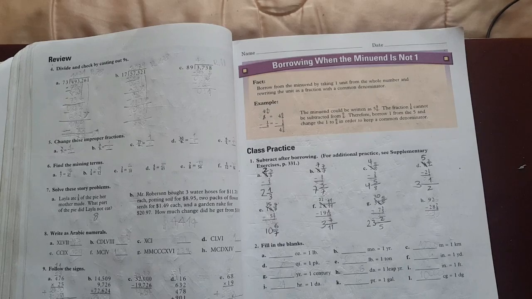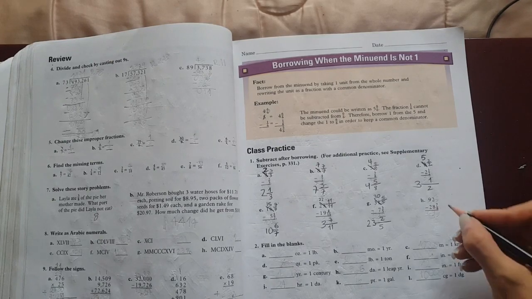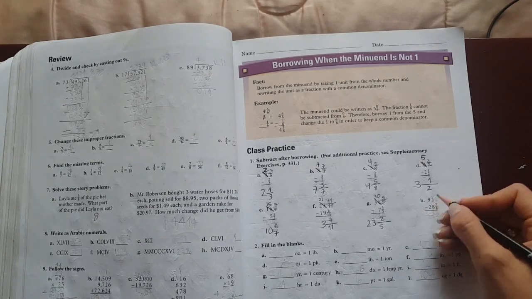Very good. Vamos a hacerlo. ¿Cómo vamos? Five seconds. Yes, very good.